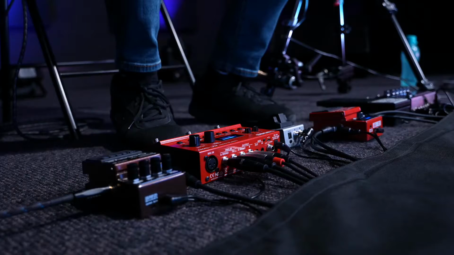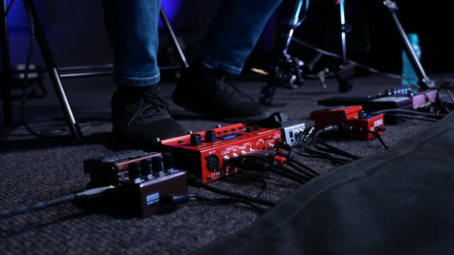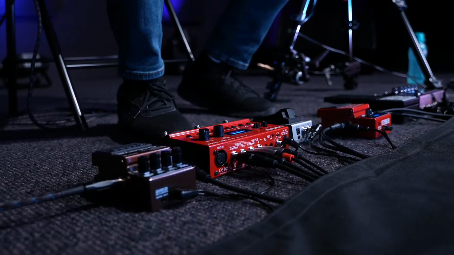As well as that, there's USB transfer. There's a USB port in the back that you can transfer WAVs over to and put backing parts on there.